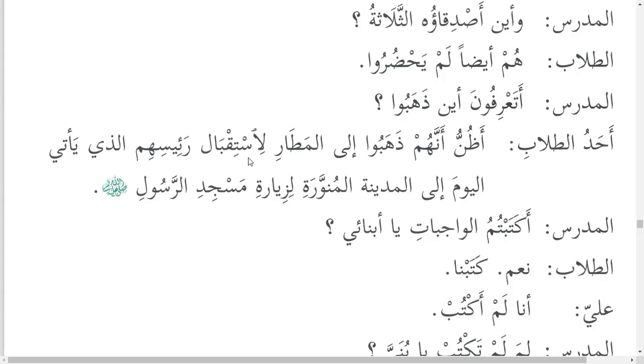It was li-istiqbali, but we know that in istiqbal, the hamza is hamzatul wasl, so we don't read it, so we read it listiqbali, رئيسهم الذي. Two, yes, that's right. حرف جر للتعليل, right? So it's basically a harf jarr, but it is used for reasons. So حرف جر للتعليل لاستقبال رئيسهم. Okay, how will we connect it now?